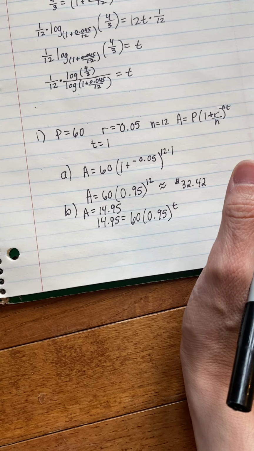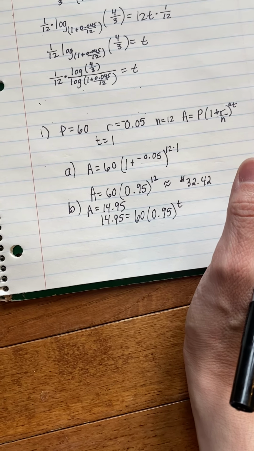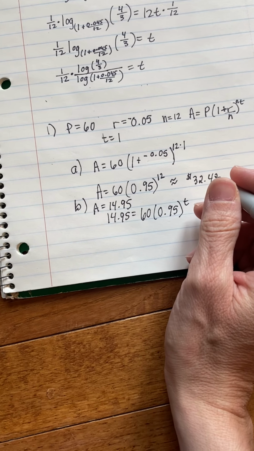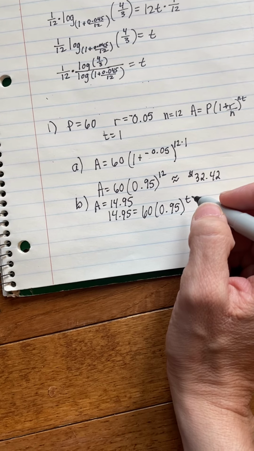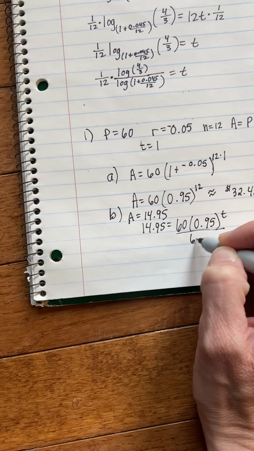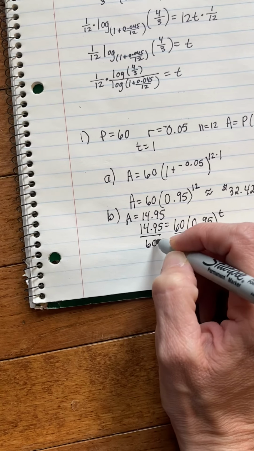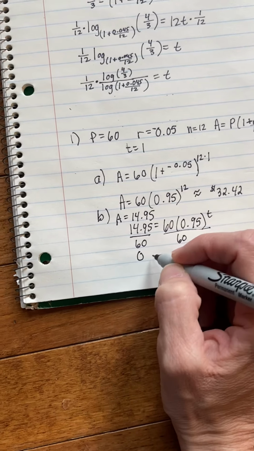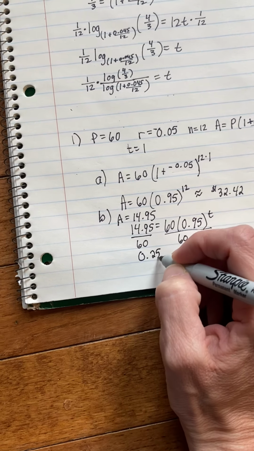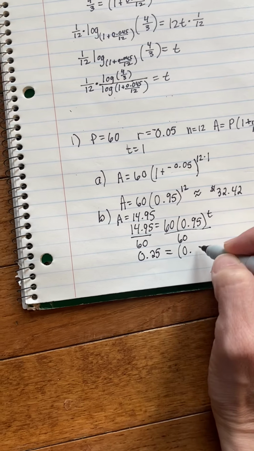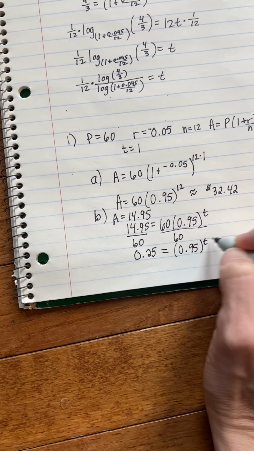And so when we solve this, we're solving for t, which is the exponent. And so we're going to have to use logarithms, because logarithms allow you to solve for the exponent. So the first thing you need to do is divide both sides by 60. So if you take $14.95 and divide it by 60, you're going to get approximately 0.25, rounded to 2 decimal places. And so that's what 0.95 to the t power equals.